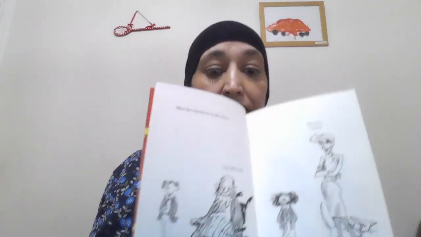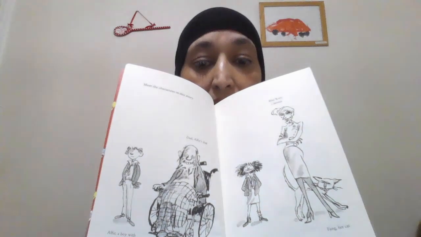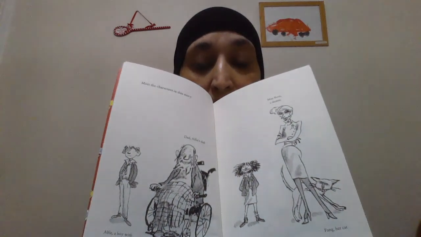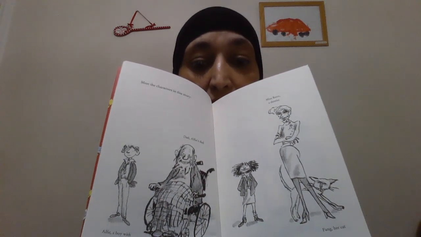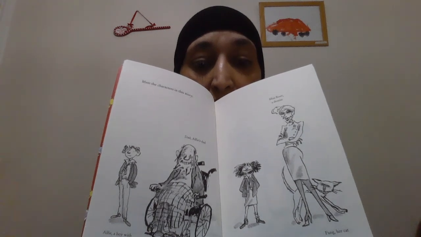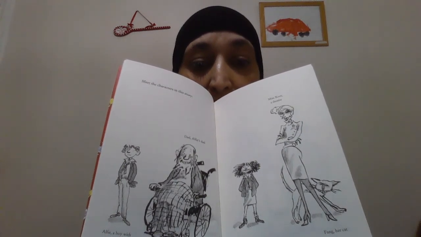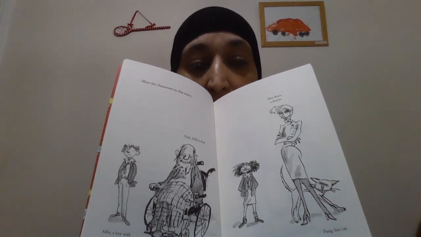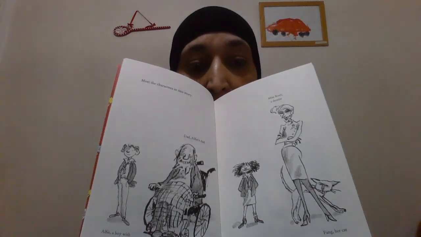Very interesting. So, I would like to start off by showing you the characters in this story. Here we go. These are going to be some of the characters in the story. So as you can see from the illustrations, there's a boy, there's a man in the wheelchair and that's his dad, and there's a girl, and there's a lady.